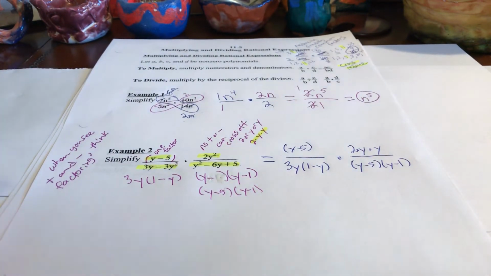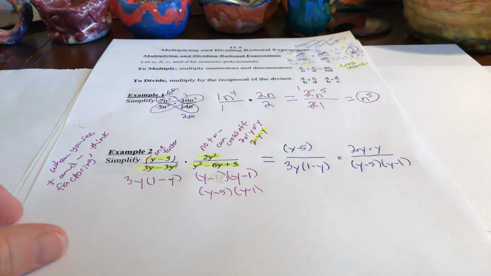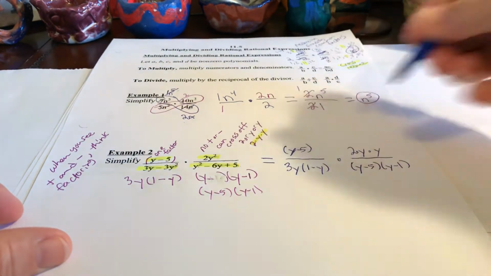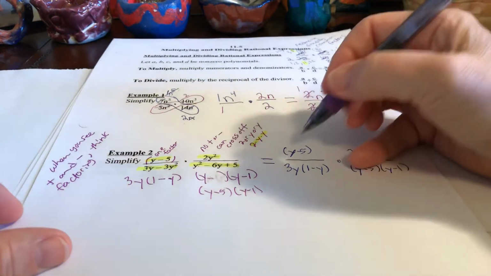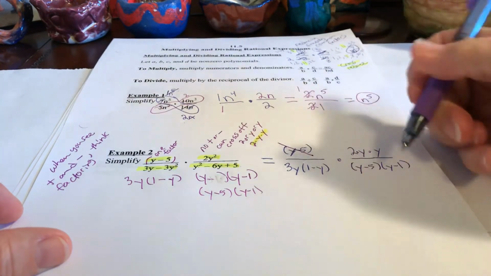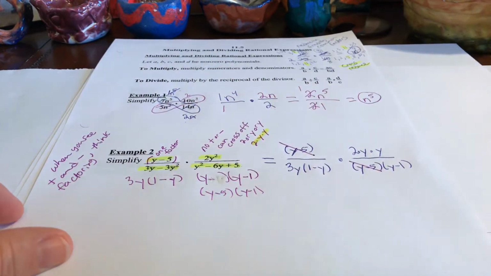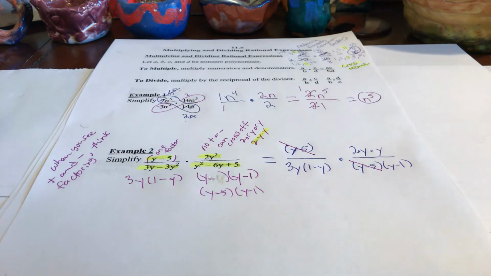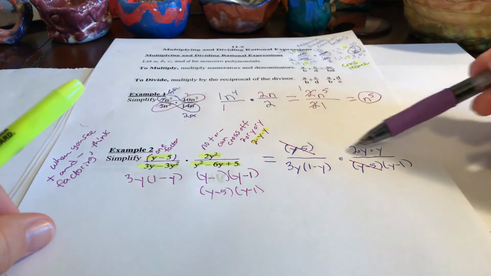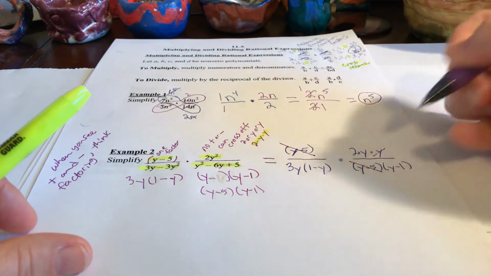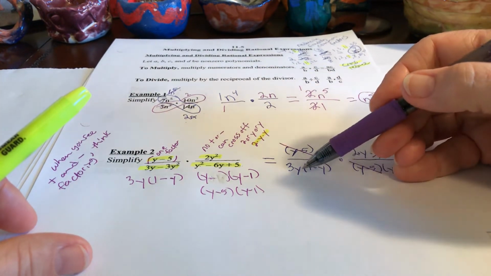Okay, now I can cross off common factors diagonally. So again, as a whole, this y minus 5, the whole thing, and this y minus 5, not in separate pieces. Diagonally, one of these y's with this y.